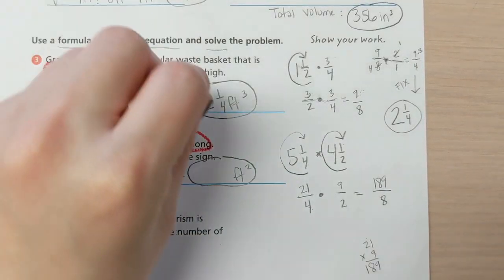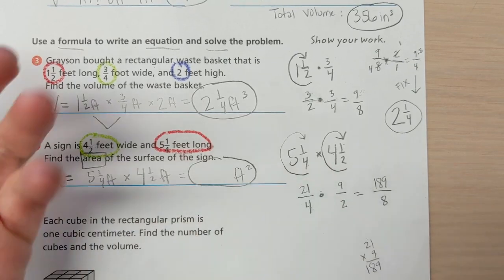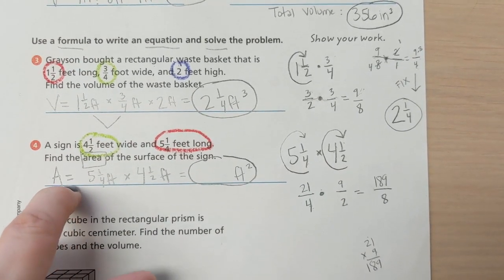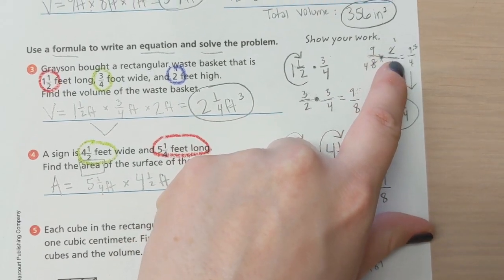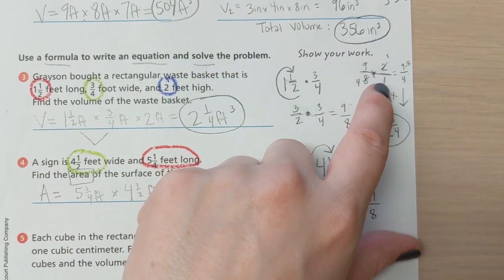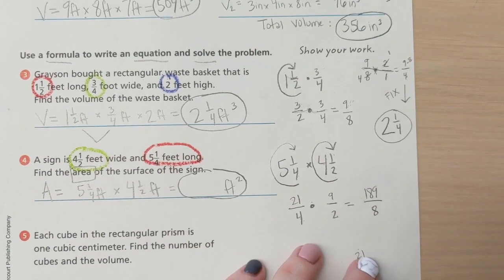So as you can see, all of these problems have built upon previous knowledge that you've learned. You know what the formula for area was. You know how to multiply fractions. You should know how to look for relationships first. You should know how to throw a 1 underneath a whole number. So they're just making sure that you still remember all the things we learned.